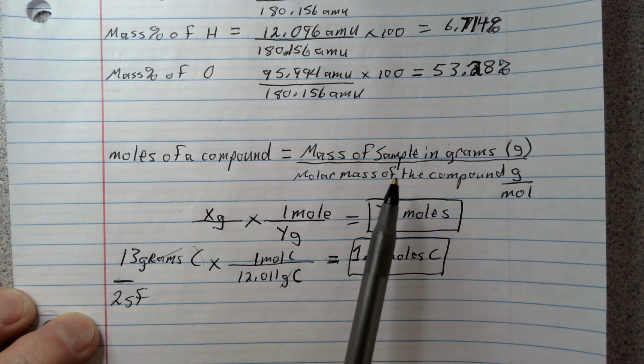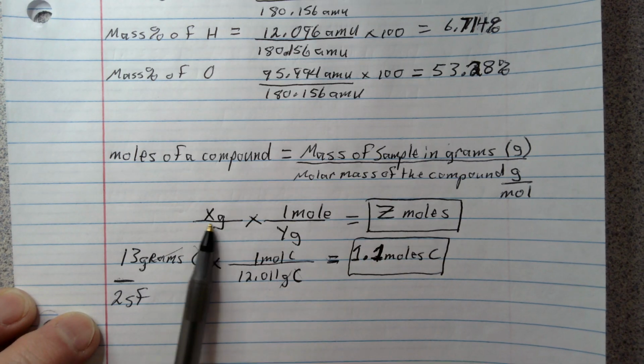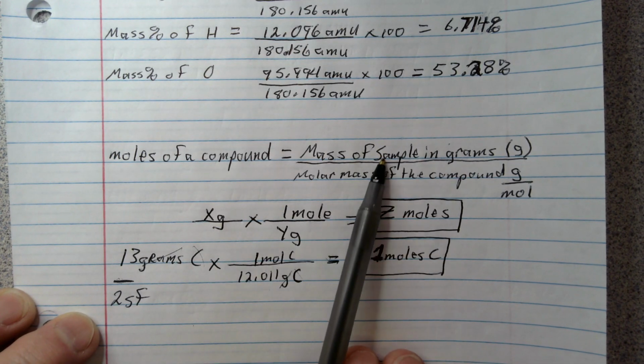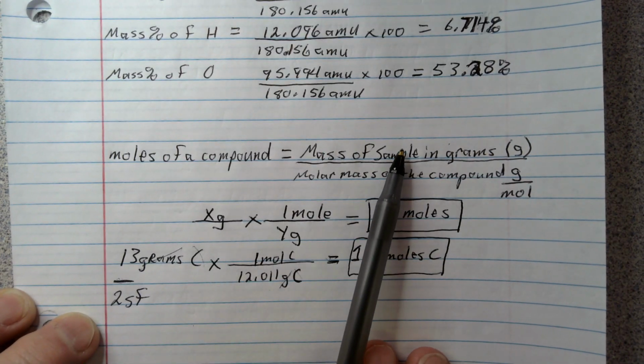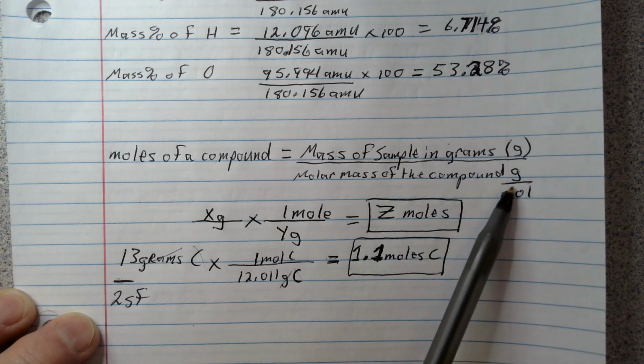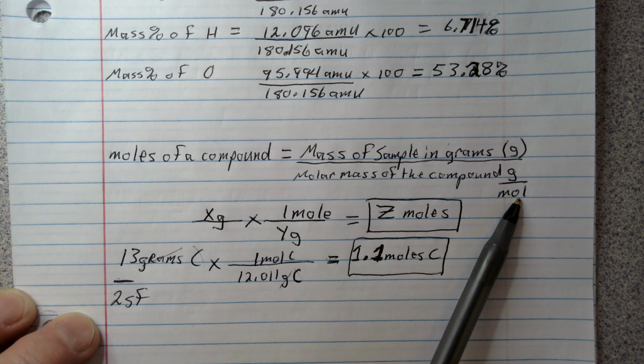So, this top part represents the x grams. X grams is the top part. And what we have here is a fraction divided by a fraction. You see a gram divided by a gram per mole? That's actually a fraction divided by a fraction.